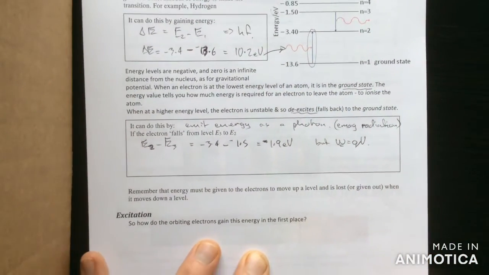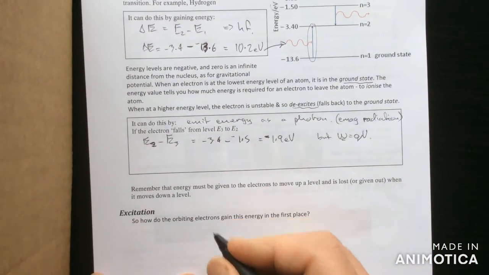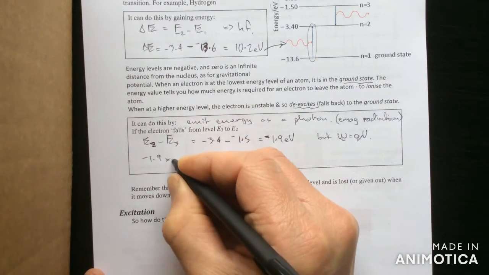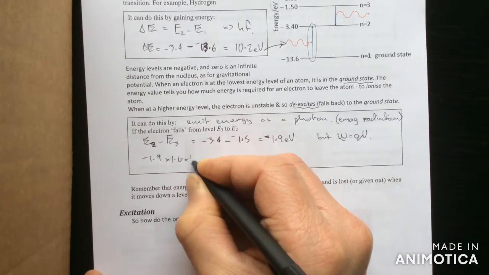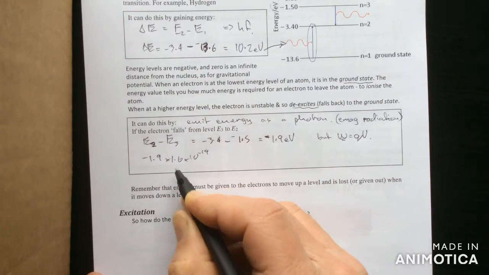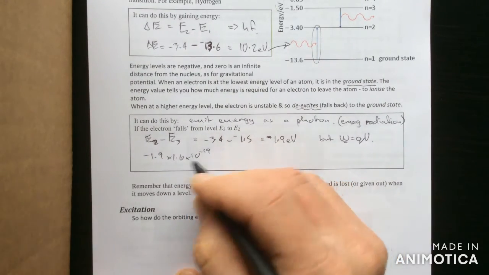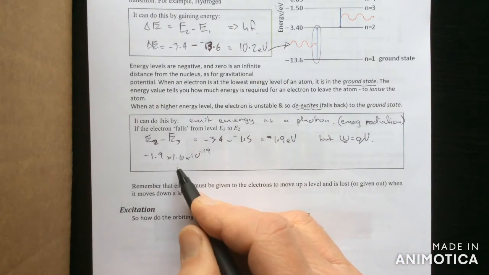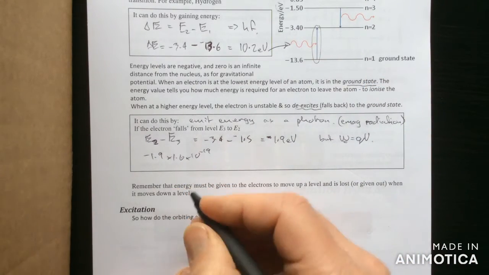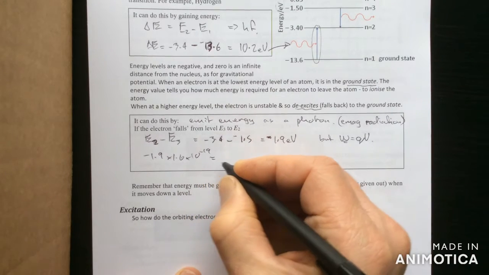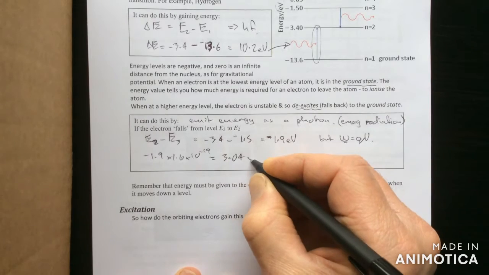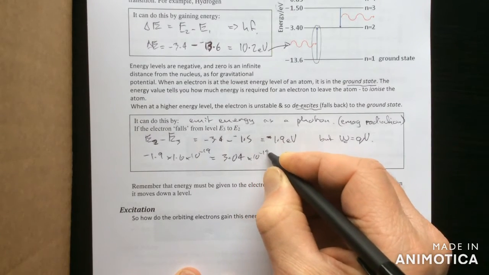So we're going to just convert that, and you just say, well, minus 1.9 times, of course, 1.6 times 10 to the minus 19. So that's the charge of an electron. However, it's not about the electron, it's about the multiplying factor. So it's a multiplying factor in this conversion to get you to a very small amount of energy, which I think comes out as 3.04 times 10 to the minus 19 joules.